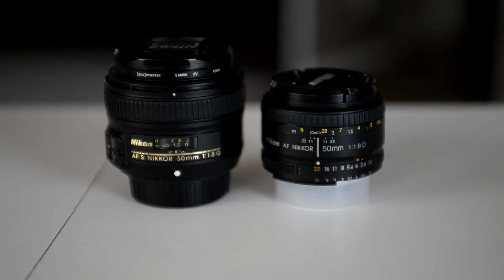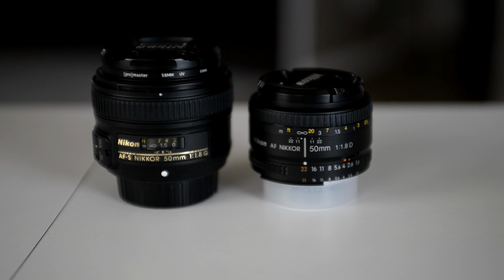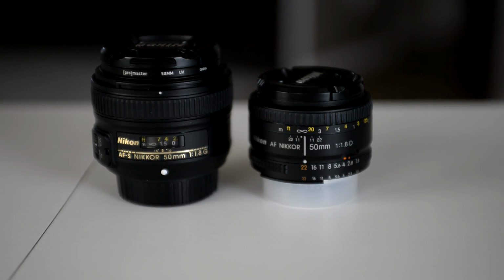Alright, let's start off with the price. You may or may not already know that the Nikon 50mm 1.8G lens costs more than the Nikon 50mm 1.8D lens. And definitely if you take a closer look, there is an apparent size difference between both of these lenses. The 50mm 1.8G lens is a little bit bigger than the 1.8D lens.